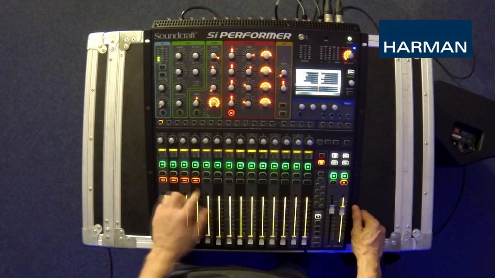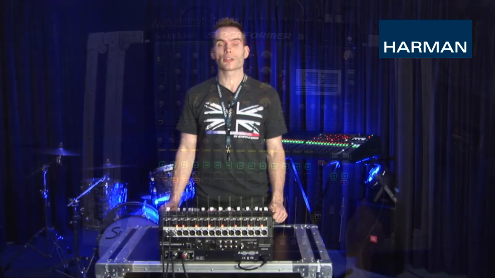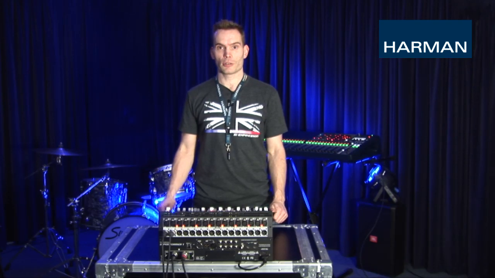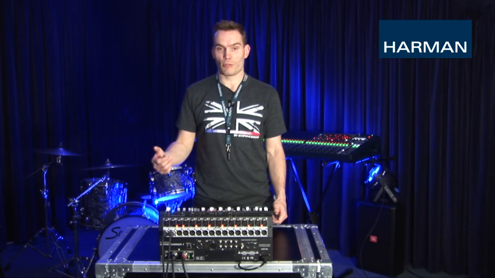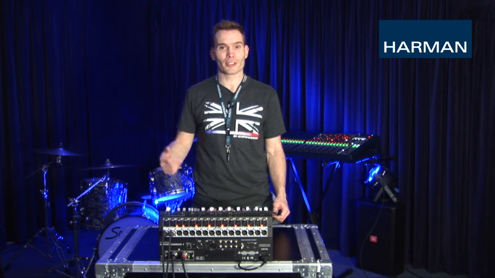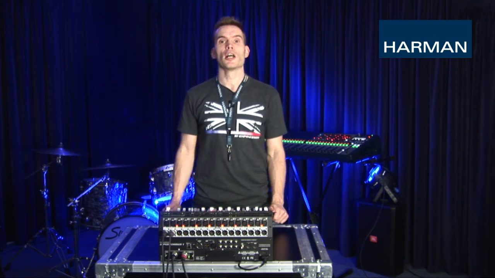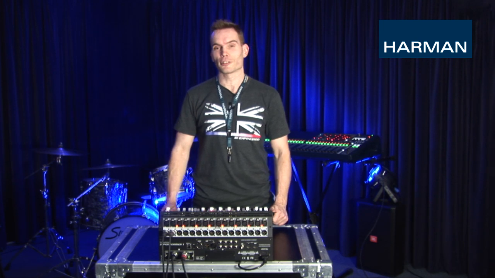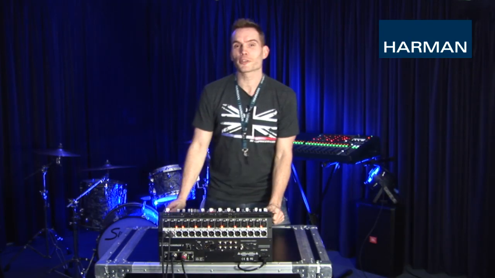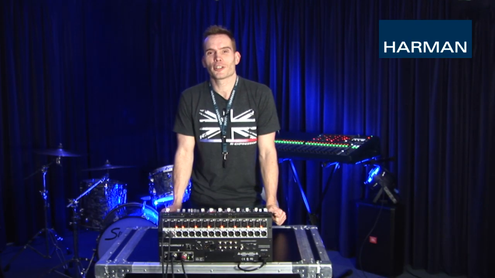One thing to bear in mind is that when you're using the PFL mode, once you start adding channels together, they can sum into quite loud signals, and if you're using headphones with a moderate amount of volume, all of a sudden that can get very loud quite quickly, and you want to protect your hearing because you need that.